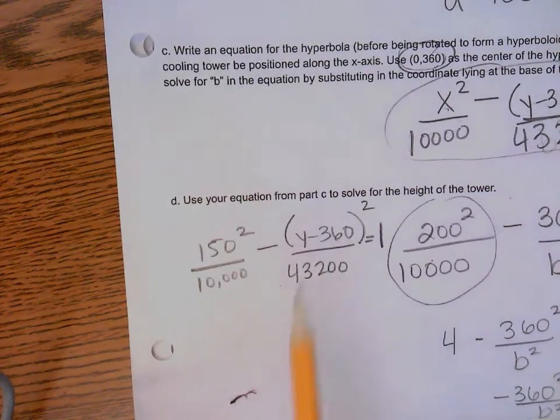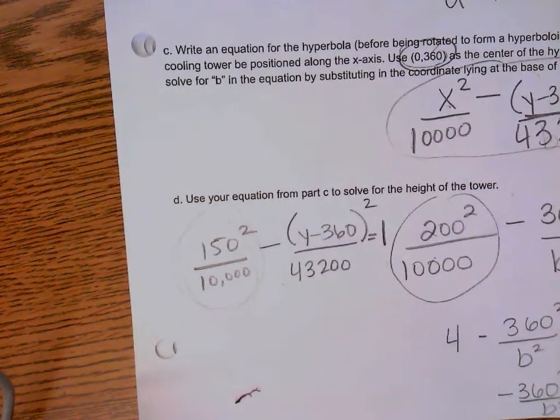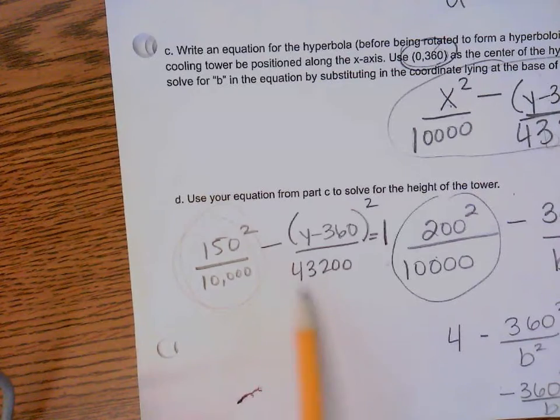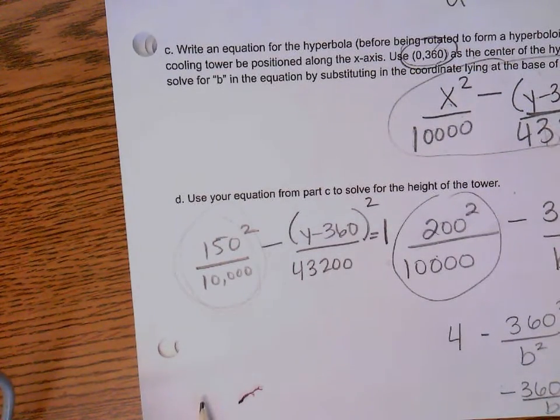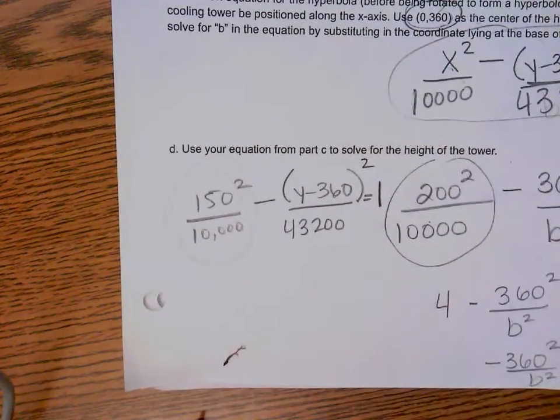So you're going to get rid of this fraction, right, to the other side. And then you could just make it the opposite to get rid of this negative sign. Multiply by 43,200. And then square root both sides. I'll give you a minute. I want to see if you can problem solve what the y value would be.